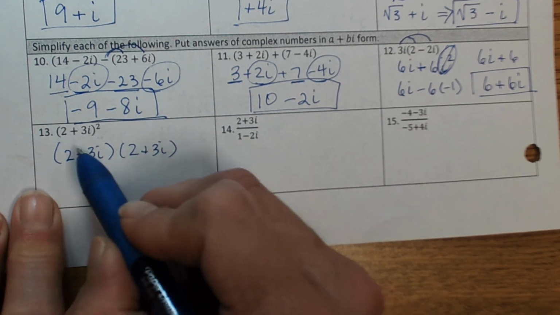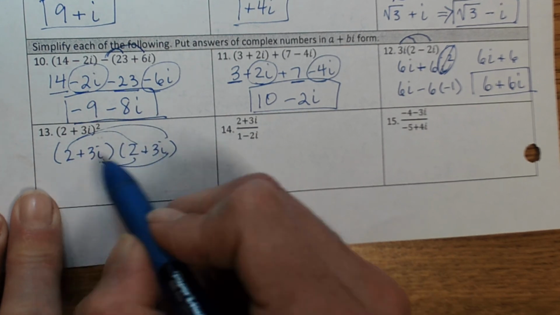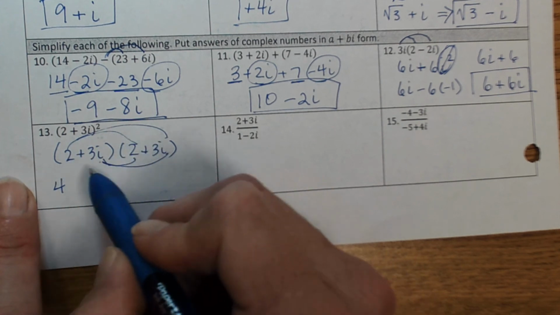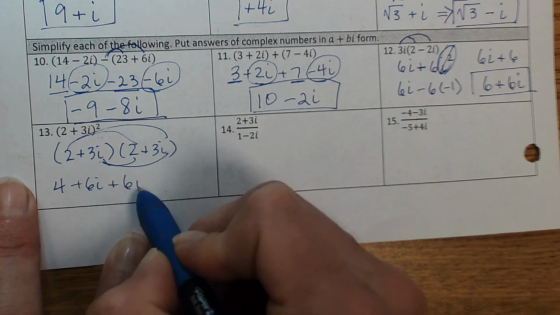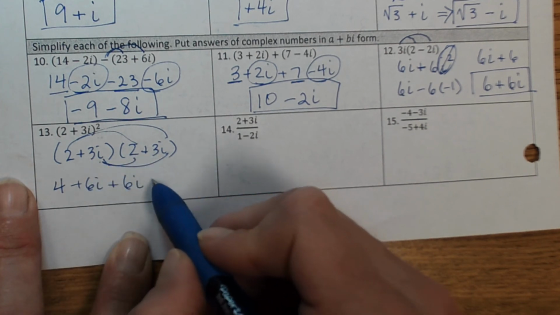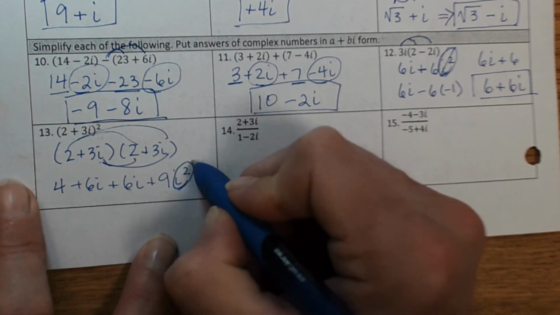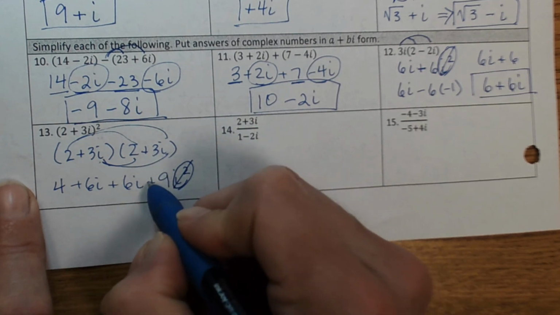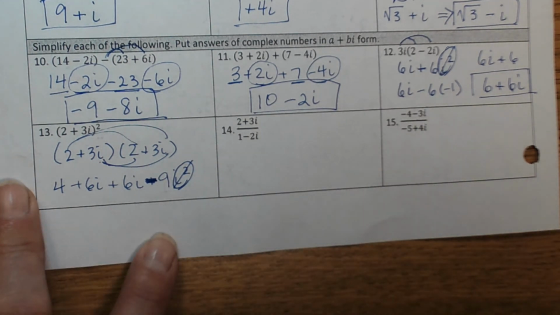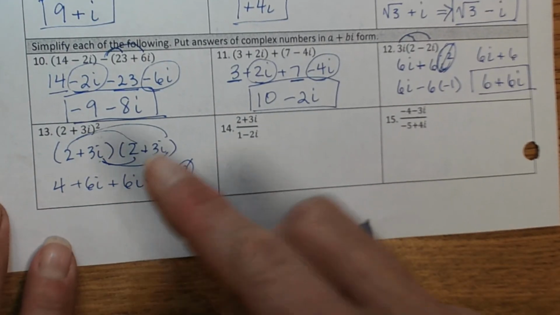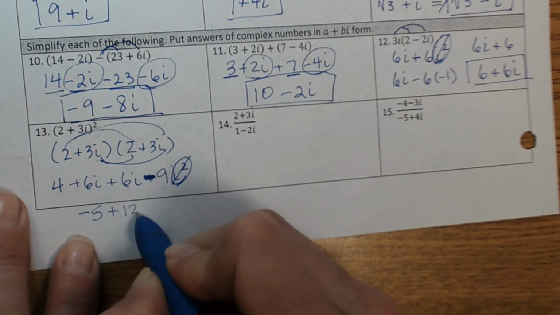So I write it twice, and then I do my first, outer, inner, last. 2 times 2 is 4. Outer, 2 times 3i is 6i. 3i times 2, that's another 6i. And then 3i times 3i is 9i squared. I see this i squared, I circle it and I mark it out. That's going to change the sign in front of it, so this positive is going to become a negative. So now I have 4 minus 9, that's negative 5, and 6i plus 6i is plus 12i.